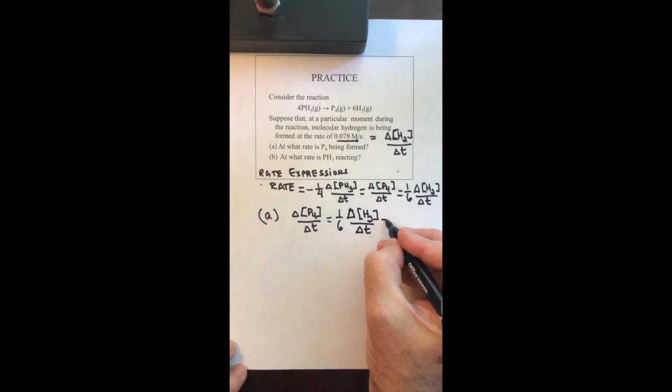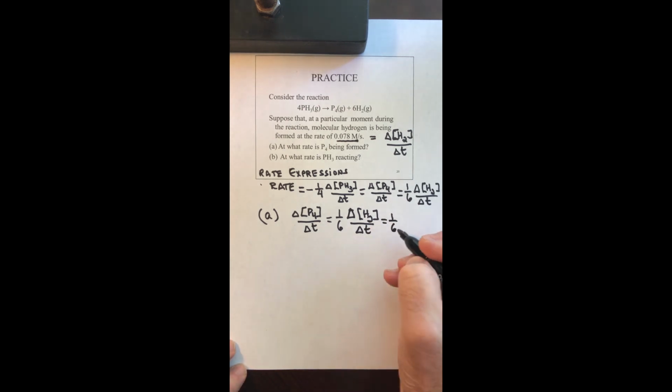In other words, this would be 1/6 times 0.078 molar units per second, right? That's what the data they give us is.